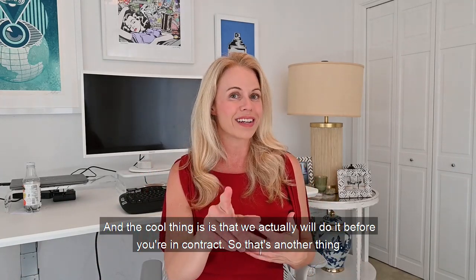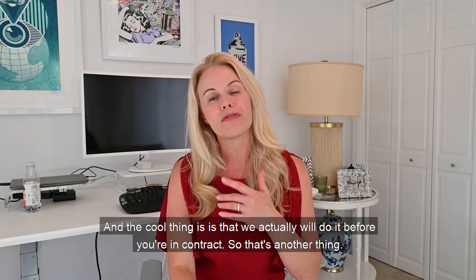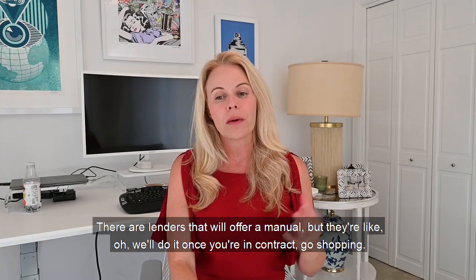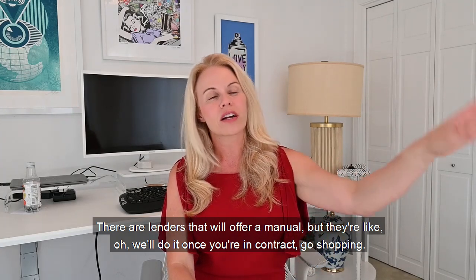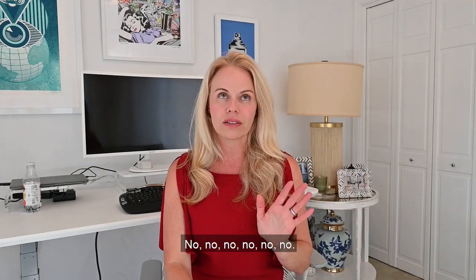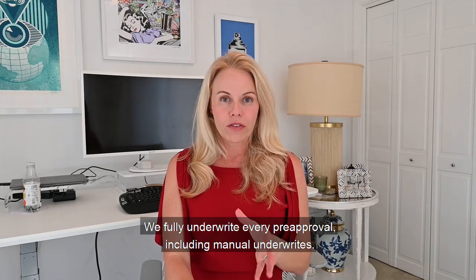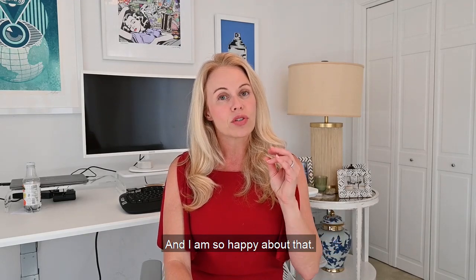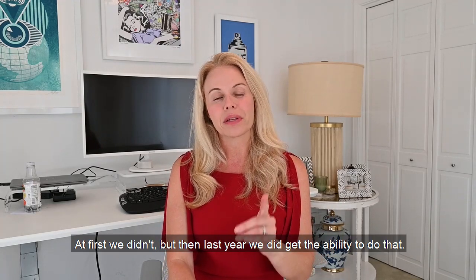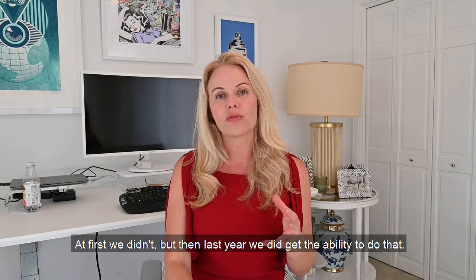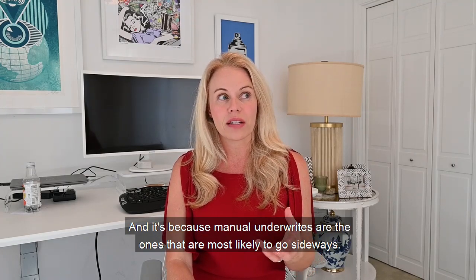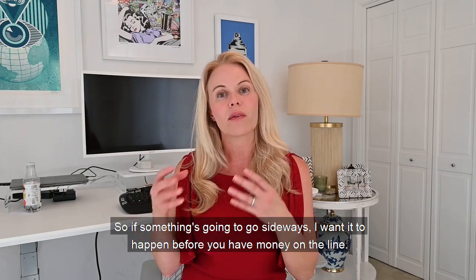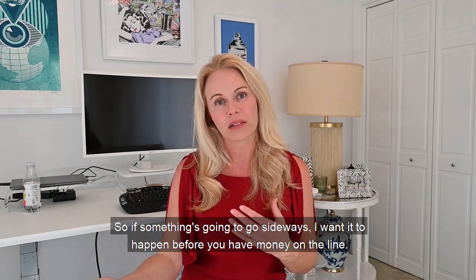And the cool thing is that we actually will do it before you're in contract. So that's another thing. There are lenders that will offer a manual, but they're like, oh, we'll do it once you're in contract, go shopping. No. We fully underwrite every pre-approval, including manual underwrites, and I am so happy about that. At first we didn't, but then last year we did get the ability to do that, and it's because manual underwrites are the ones that are most likely to go sideways. So if something's going to go sideways, I want it to happen before you have money on the line.